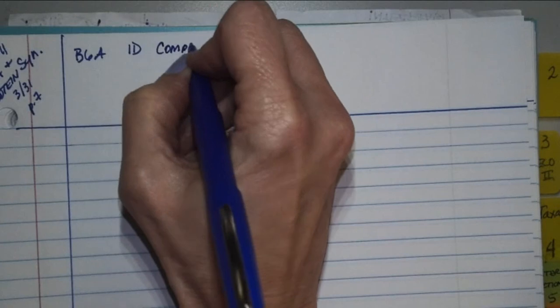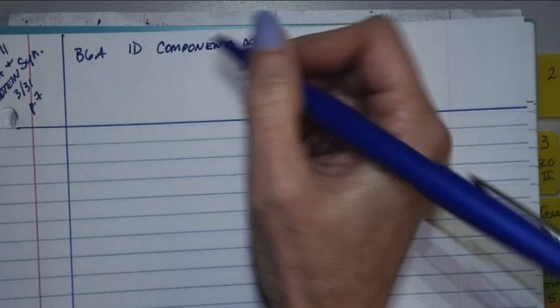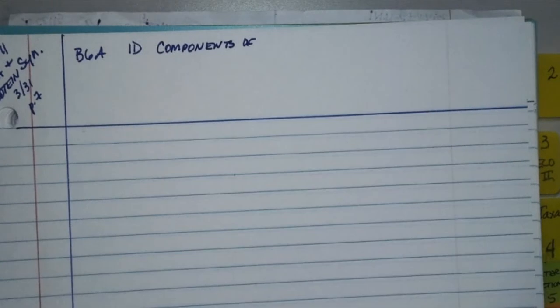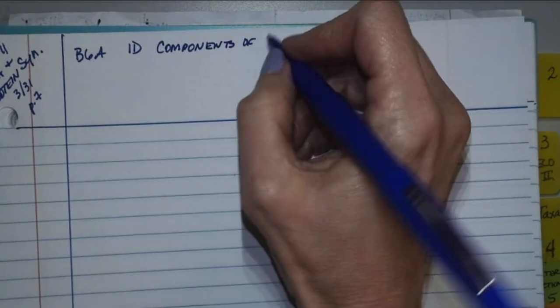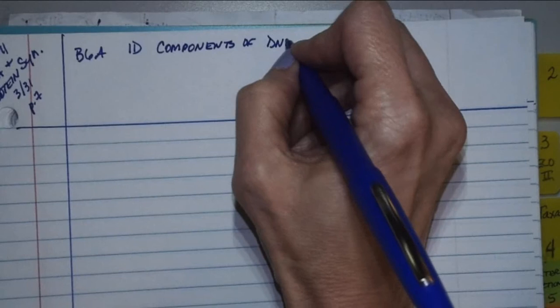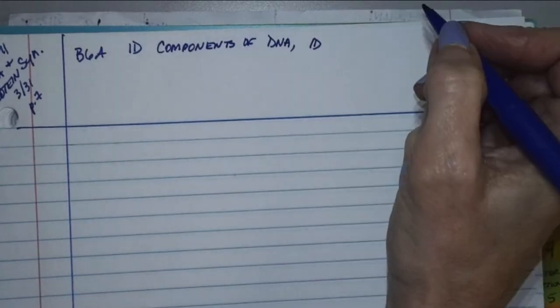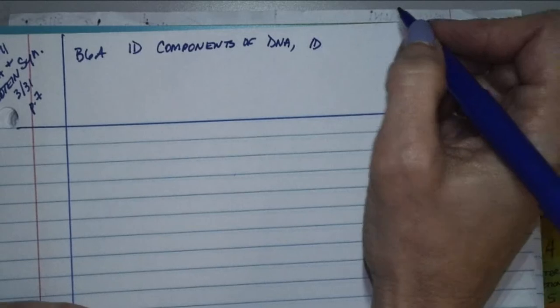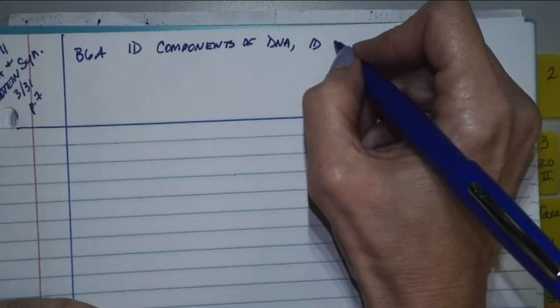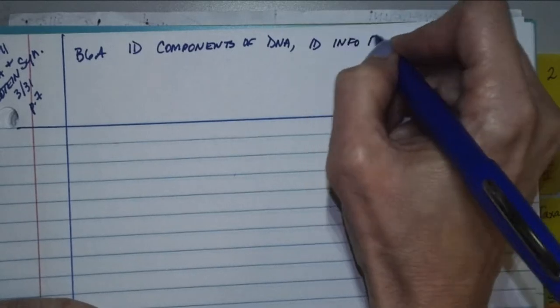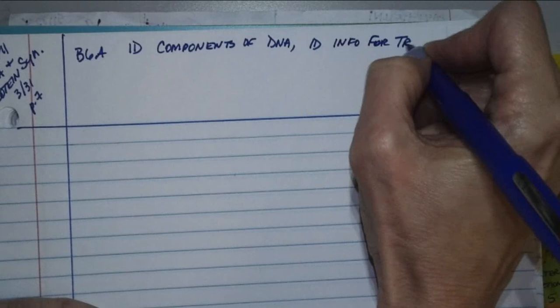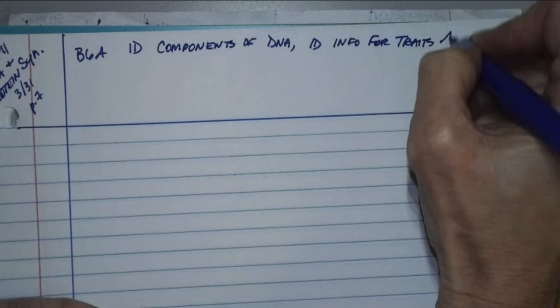What's that word components mean? Anybody? Parts? Yeah, you're going to identify the parts. Didn't we just talk about that, the parts of DNA? Okay, so identify the components of DNA. Identify how the information for traits of an organism is carried on the DNA. How info for the traits are carried in the DNA.